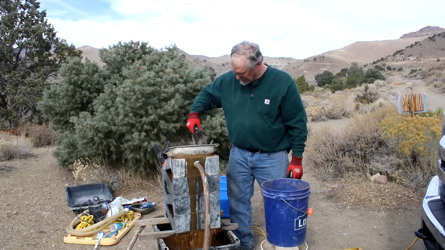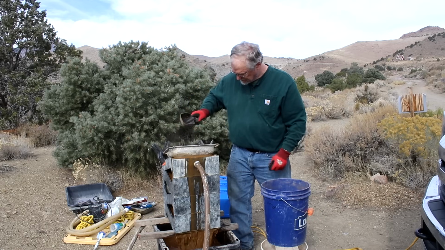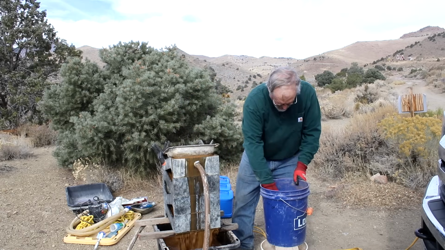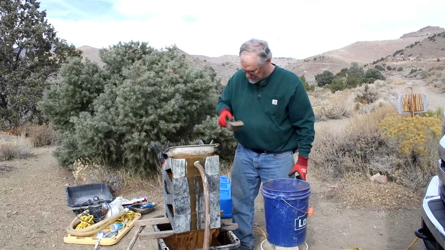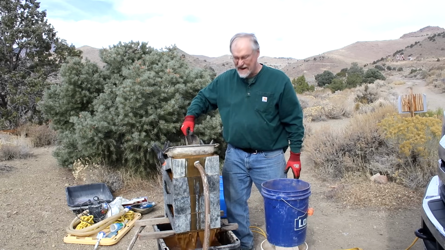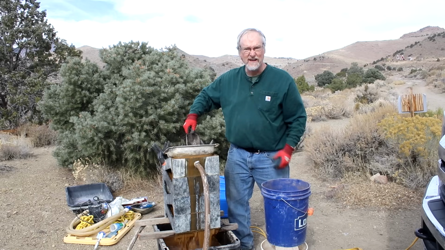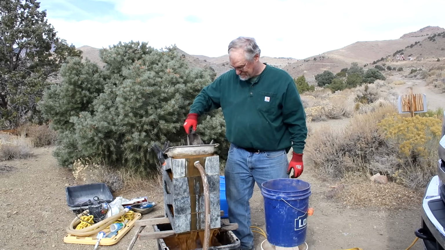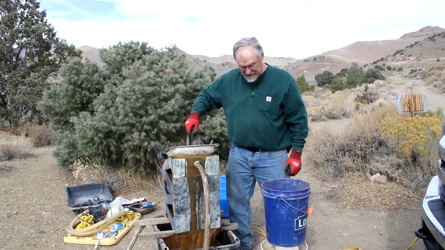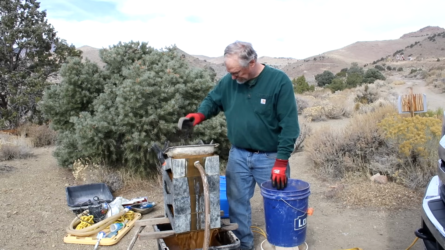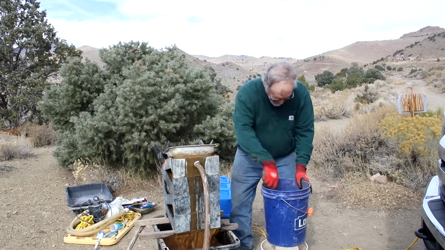Just slowly feed the scoop in, get another scoop, slowly feed that in, and believe me, this is a whole lot faster than panning through 58 or something like that pounds. I think this sample was 58.4. That's a lot of panning.